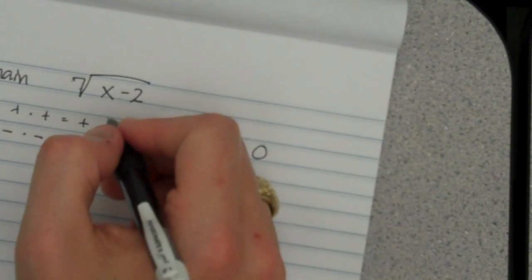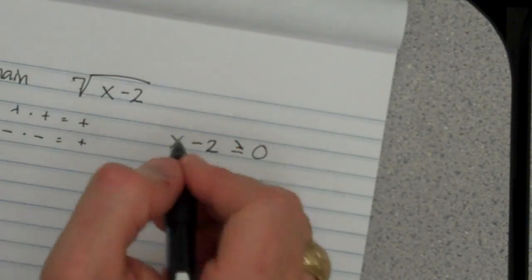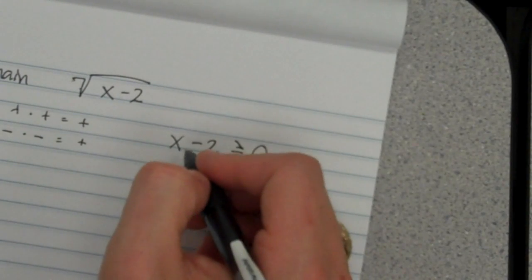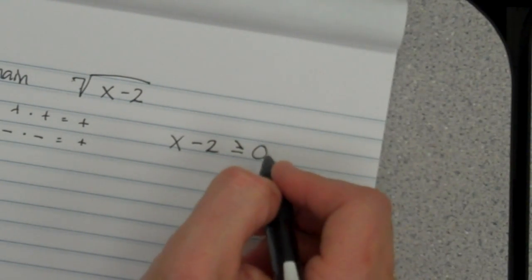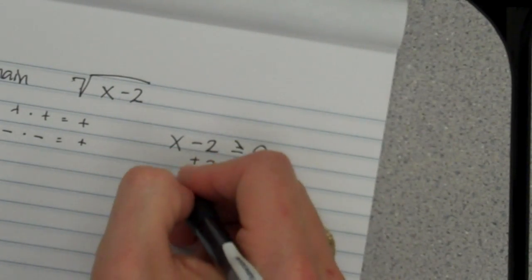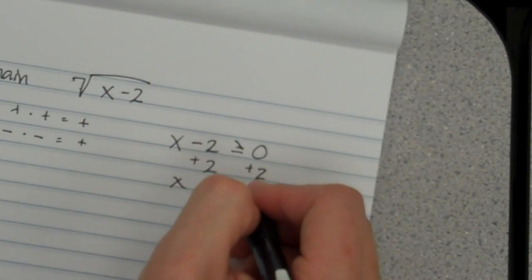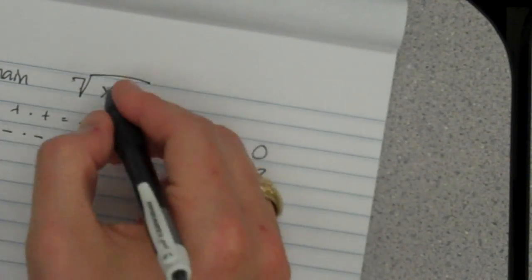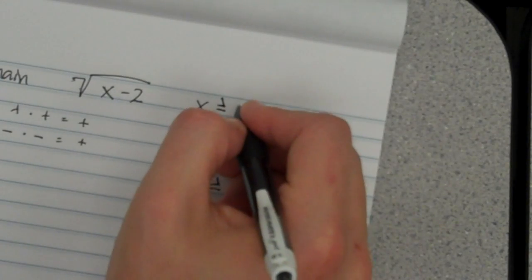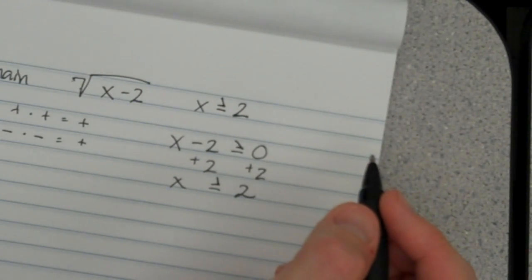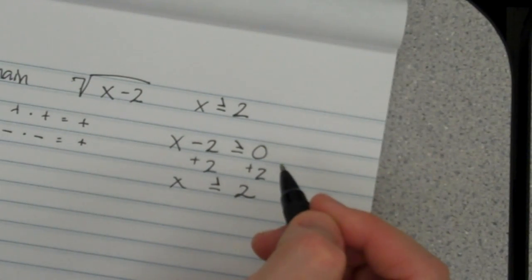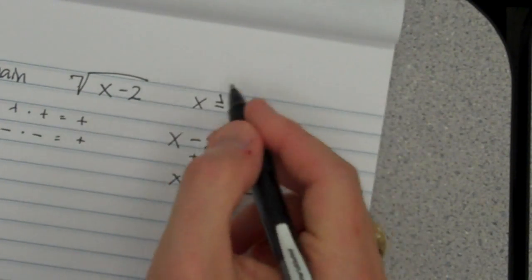Simple enough. Just like when we were solving after factoring, we would find the zeros of different equations. It's essentially the same thing, but I'm saying x minus 2 has to be greater than or equal to 0. And then I just solve. So x must be greater than or equal to 2. So that's it. That's my domain. Pretty simple, okay? And there's some nomenclature that we'll use for this, but we'll talk about that a little bit later on in class. Any questions about this?